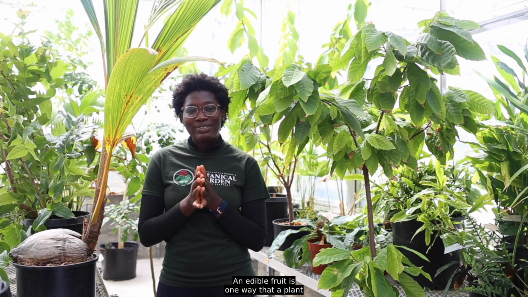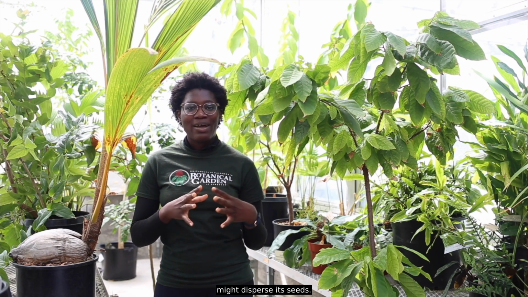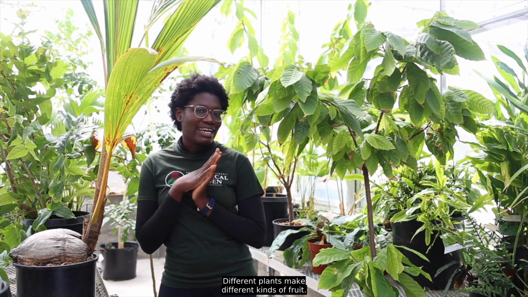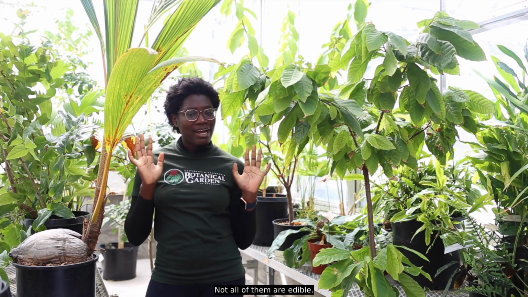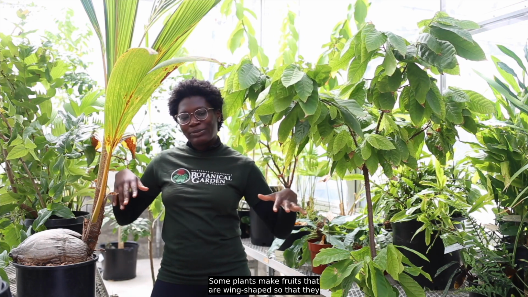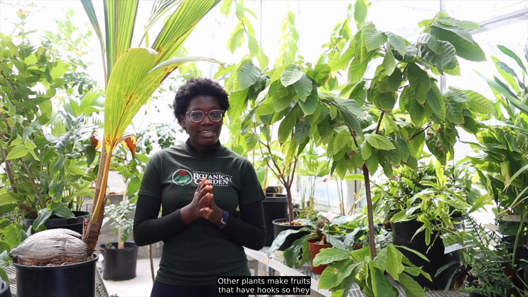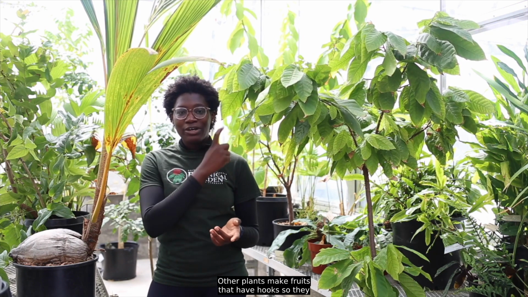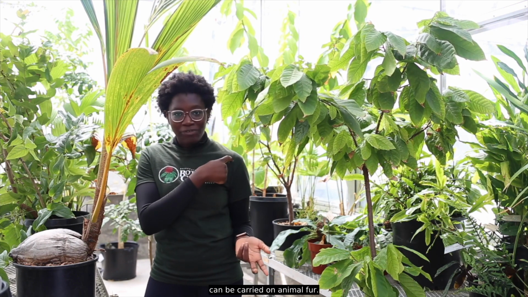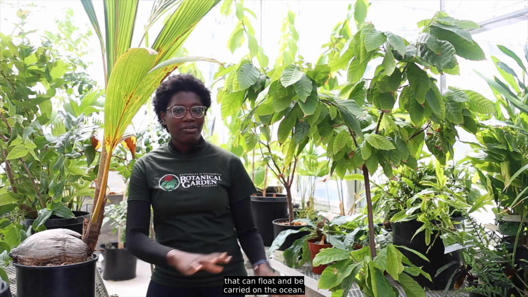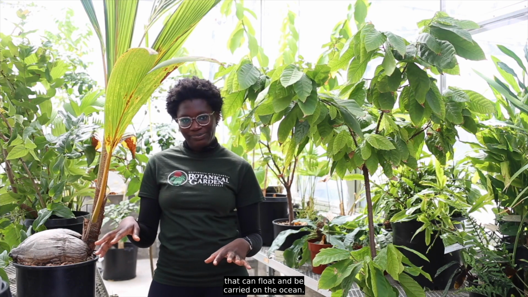An edible fruit is one way that a plant might disperse its seeds. Different plants make different kinds of fruit. Not all of them are edible. Some plants make fruits that are wing-shaped so that they can be carried on the wind. Other plants make fruits that have hooks so they can be carried on animal fur. And some plants actually make fruit that can float and be carried on the ocean.